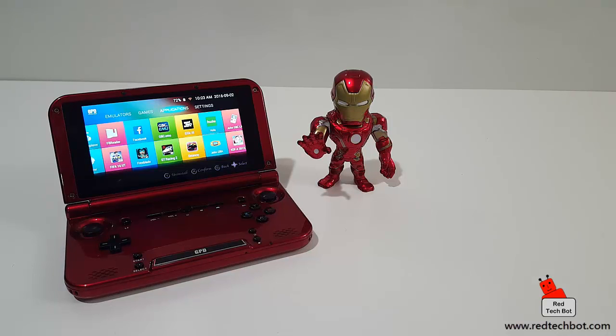So anybody who is familiar with the good old consoles of the past, like your NES and your Super NES and your Game Boy and Commodore 64, all those titles from all those decades back, this platform is perfect for playing those games.